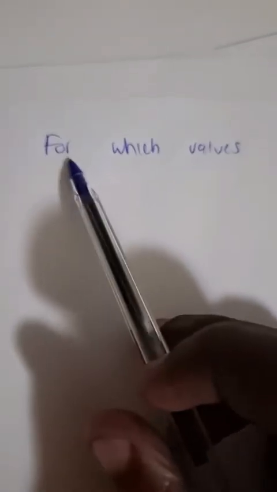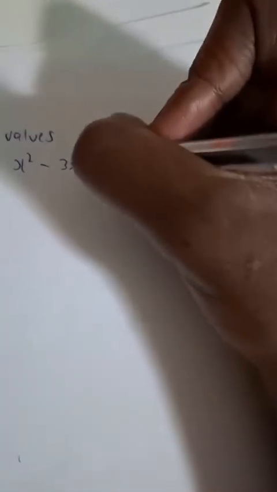There are these questions that go like this: for which values of k are the roots of, let's say, x squared minus 3x is equal to p, real, non-real, equal, or maybe they can say real and unequal.